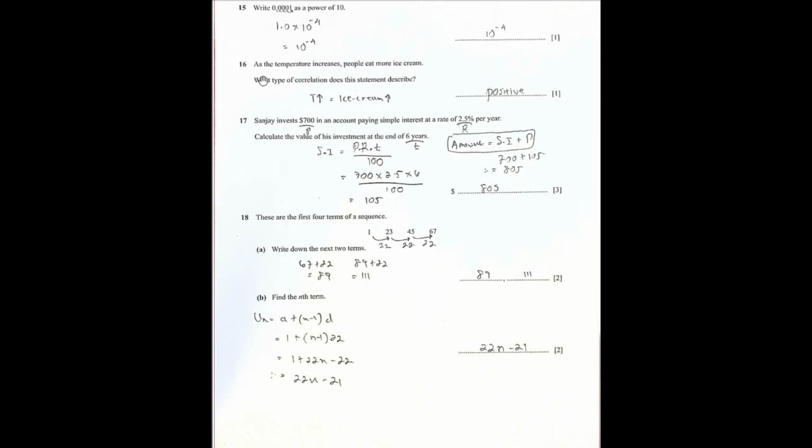Question 16. As the temperature increases, people eat more ice cream. What type of correlation does this statement describe? Since as temperature increases, the number of ice creams also increases, we know that this is a positive correlation.